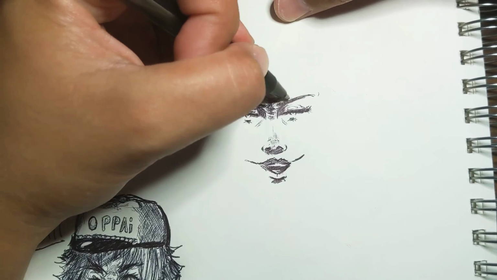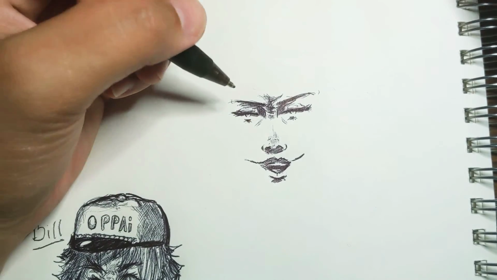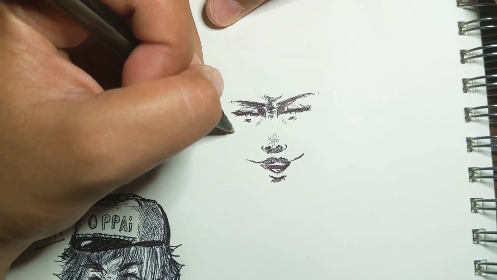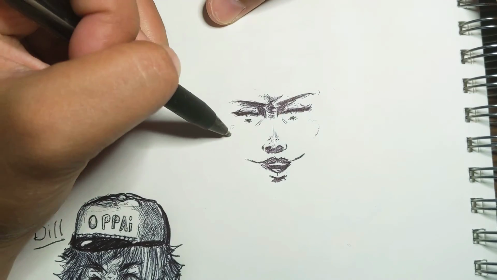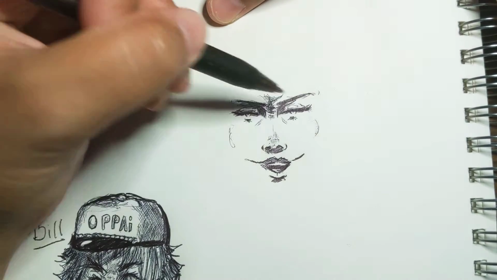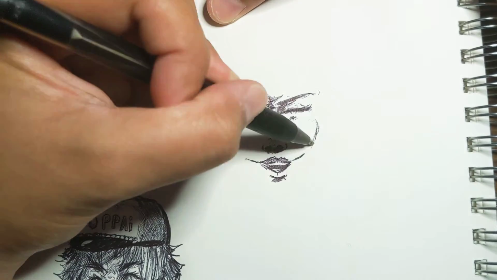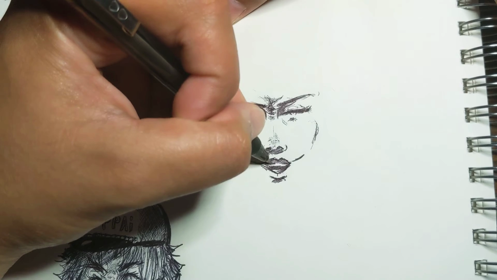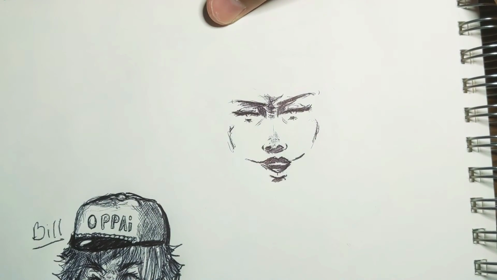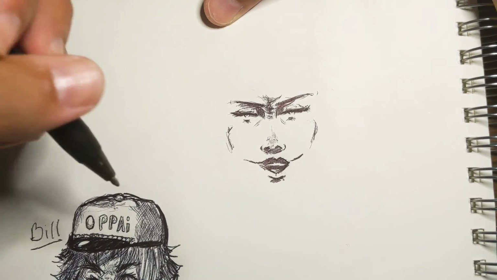Let's see what kind of... I'm imagining some really sharp features here. Coming down just like that. There we go. I'm just going to shift a little in my chair, sorry.